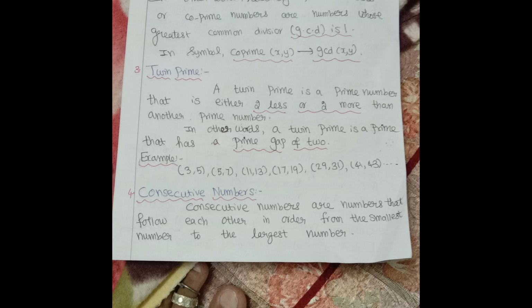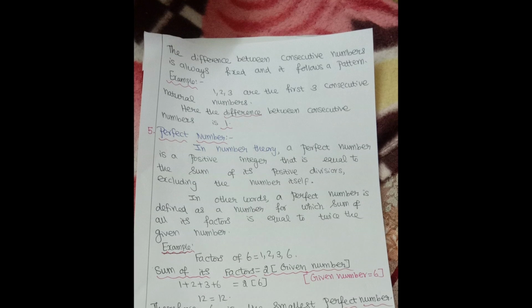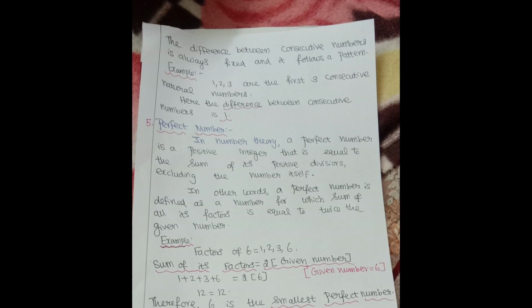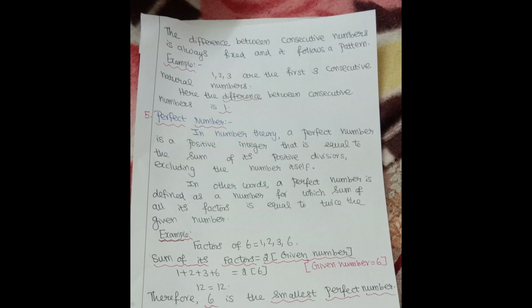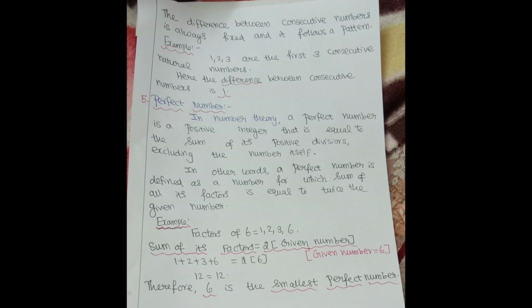Next, we are going to discuss consecutive numbers. Consecutive numbers are numbers that follow each other in order from the smallest number to the largest number. The difference between consecutive numbers is always fixed and it follows a pattern. For example, 1, 2, 3 are the first three consecutive natural numbers. Here the difference between consecutive numbers is 1.